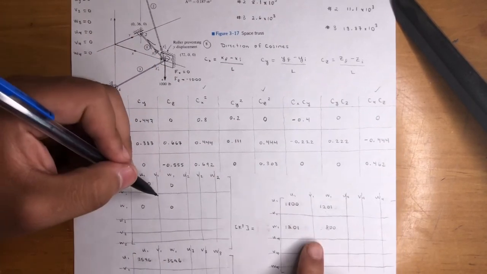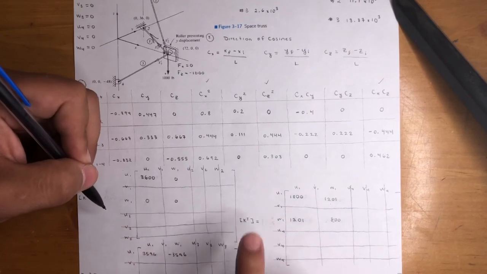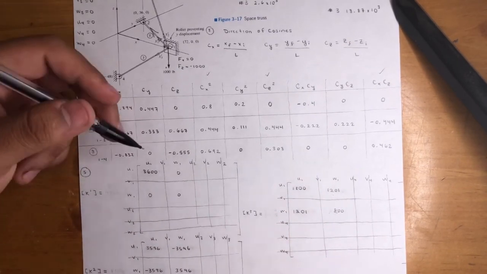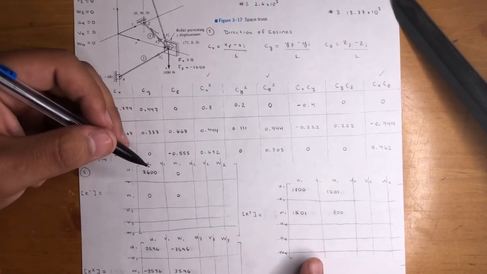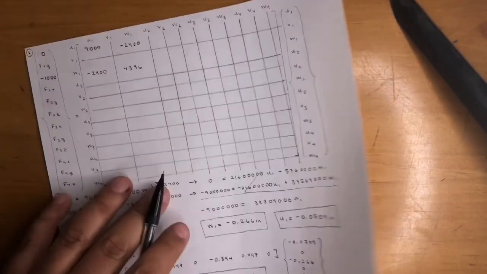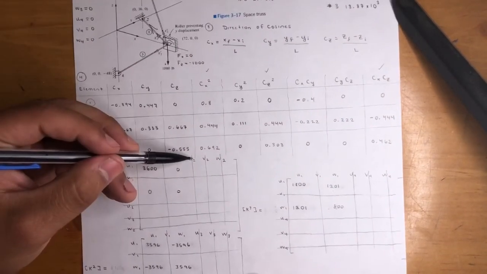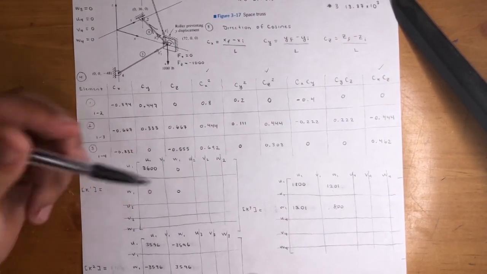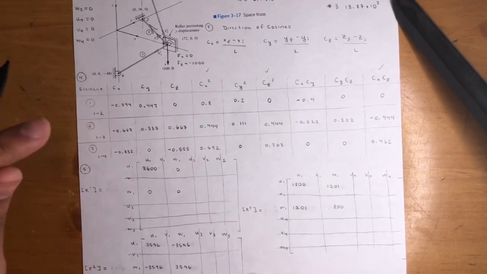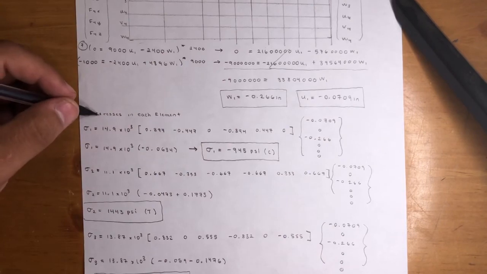Now you can't add them yet until you have the same value outside on each. In this case, there's nothing, right? So that means we could add them. Then after that, you just solve for your unknowns, no big deal, boom, boom, boom. In this case, a lot of things got canceled out because of the boundary conditions. Again, do the boundary conditions before you start filling this stuff in, because it's gonna save you a lot of time. And yeah, that's pretty much the problem. Stresses in each element, boom, ready to go.